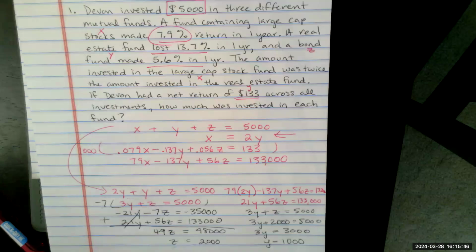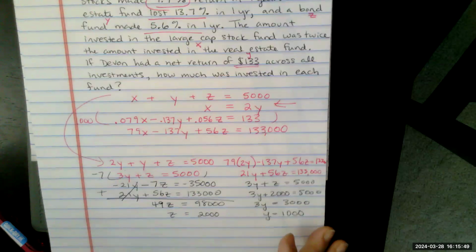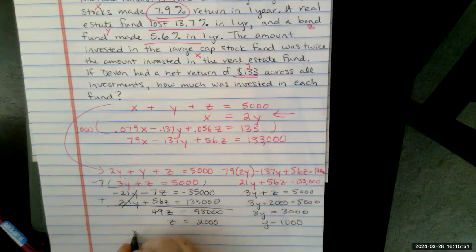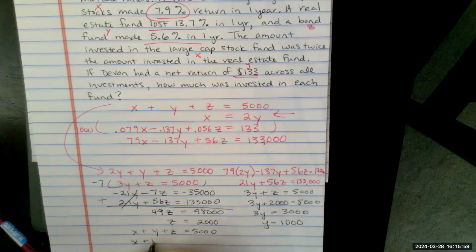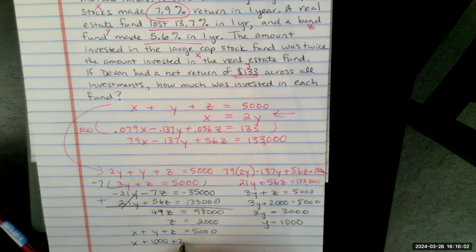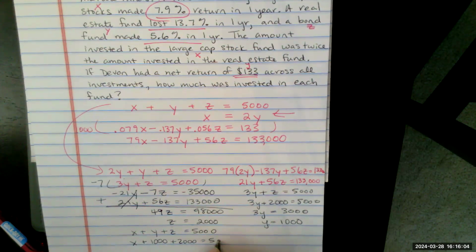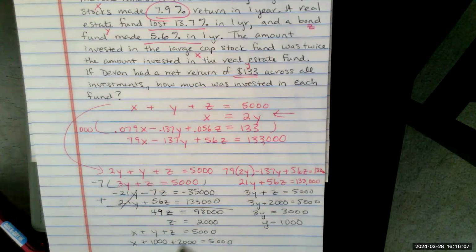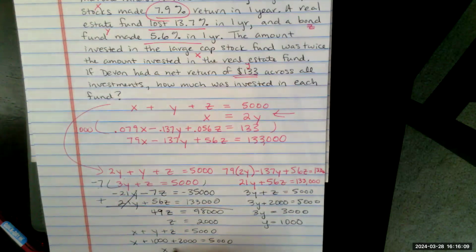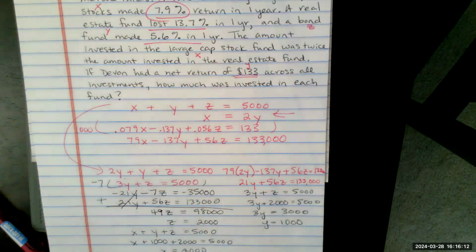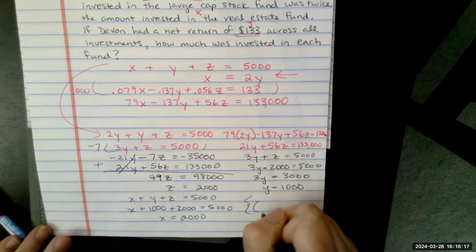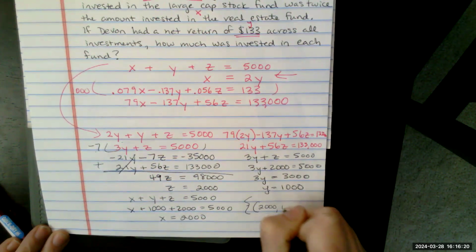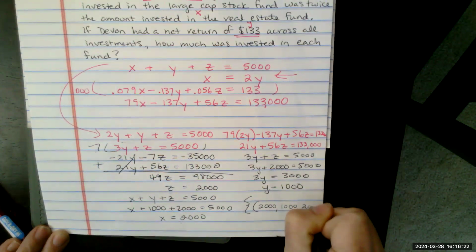Okay? And then now to find my last amount, I can go back to the very first equation that was the fact that x plus y plus z equals 5,000. So if I know that y is 1,000 and z is 2,000, I really get 3,000. And if I subtract the 3,000, I get 2,000 for x. So my answers would be 2,000, 1,000, and 2,000.